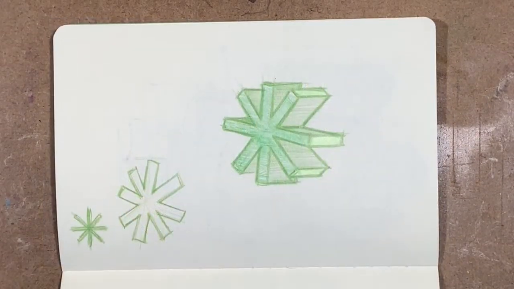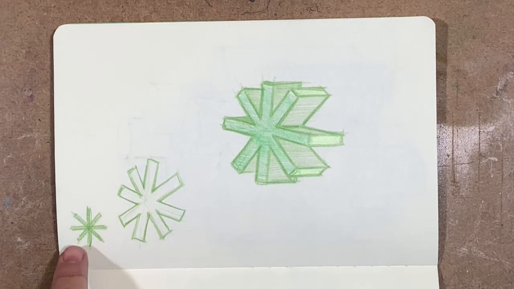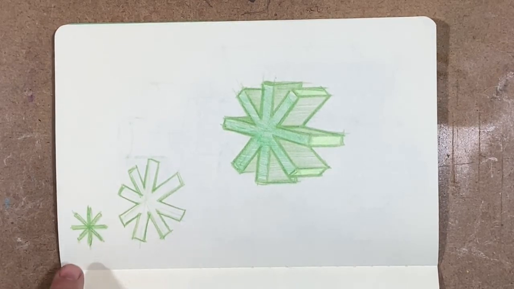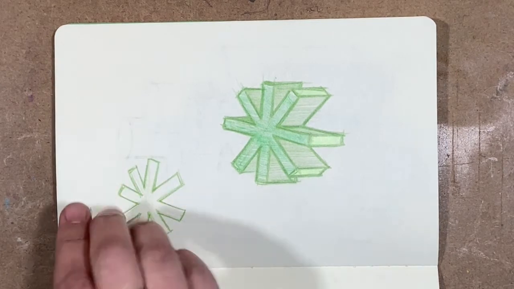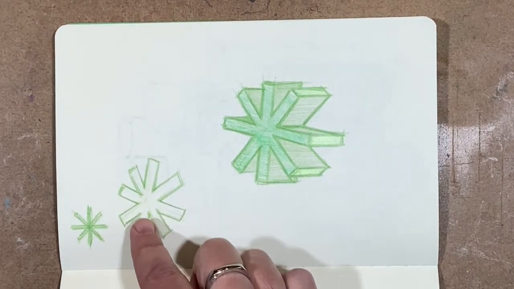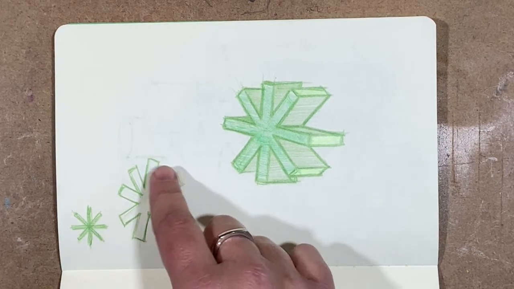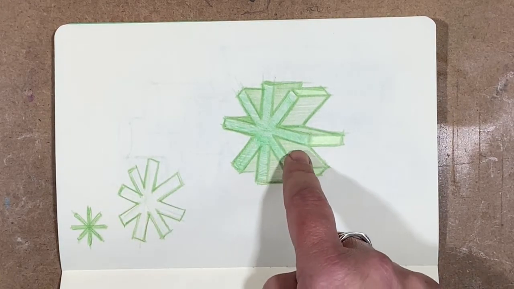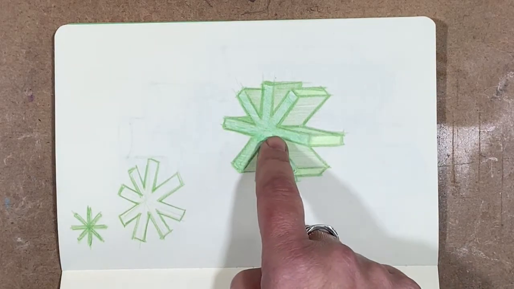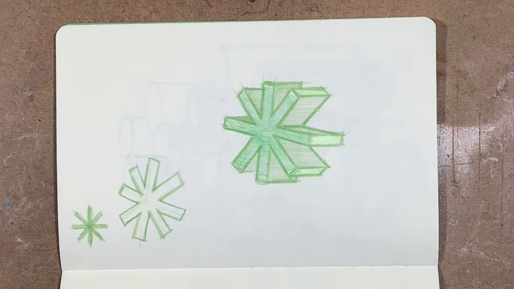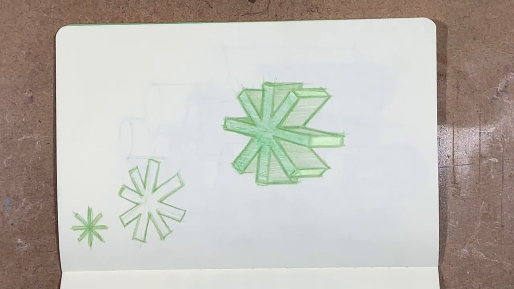I did this drawing in my sketchbook. I started out with the asterisk, right? I just tried to do a straight view of an asterisk. Then I bent it a little bit, and I have really light lines right there. And then I made a bubble letter out of that. Then I did a third one over here, where I did the exact same thing, but then I started to add the volume, to give it some dimension. Then I added color.